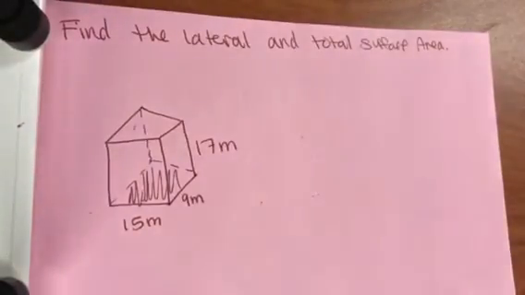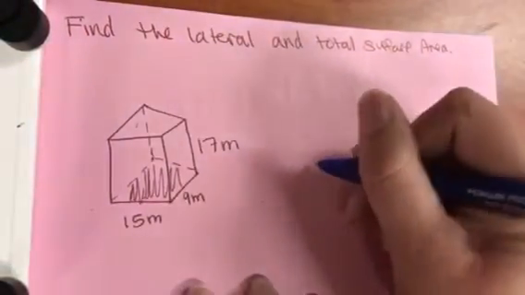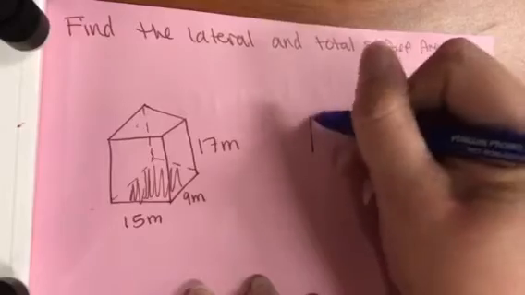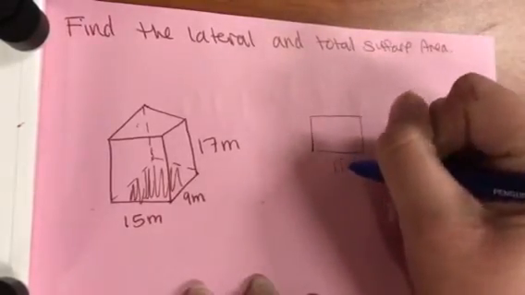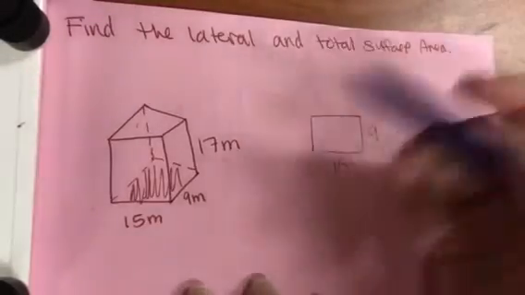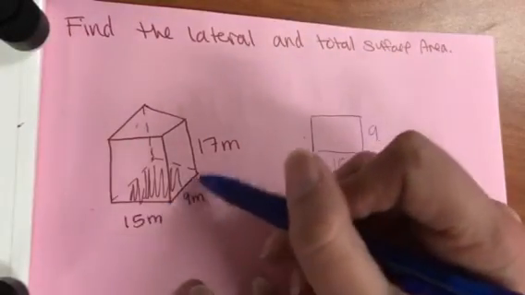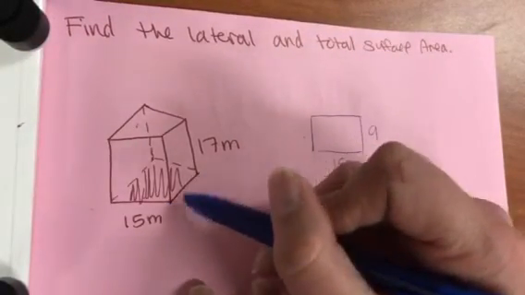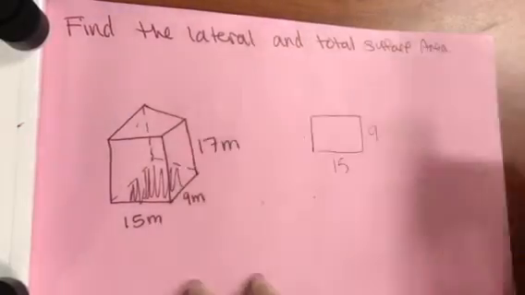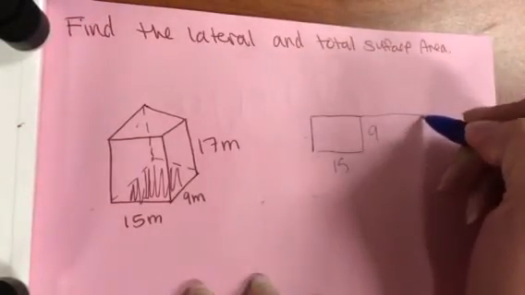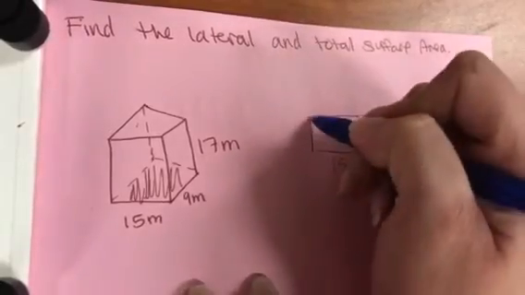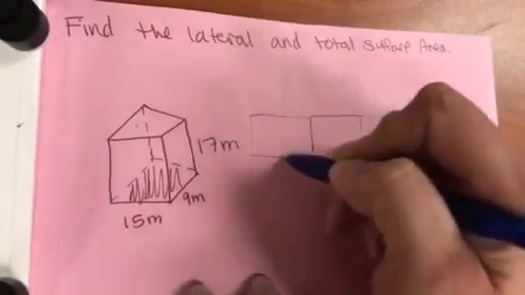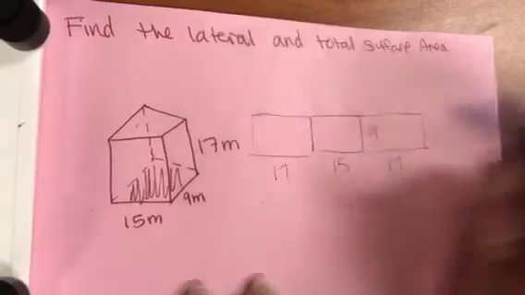These are kind of tricky to draw. So here we go. This is my base. I'm going to try drawing it up here. So this is my 15 by 9. And I know that that 15 by 9 is going to be connecting to a side that is 9 by 17. So I'm going to come out this way and do 9 by 17. I've got 2 of those, one on each side. So I'm going to come over here on this side and do my 9 by 17.